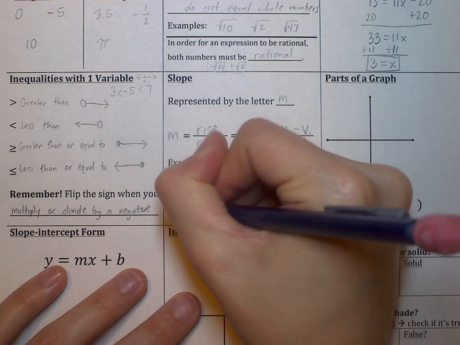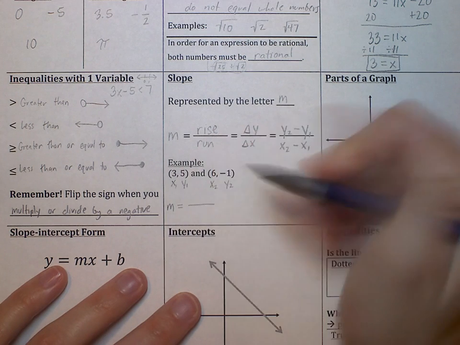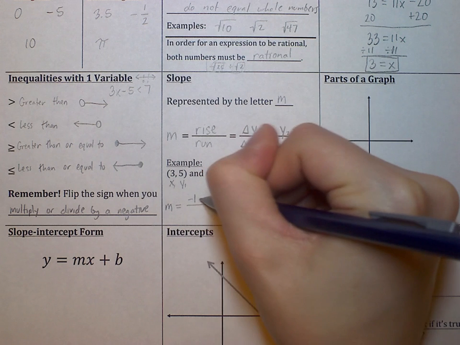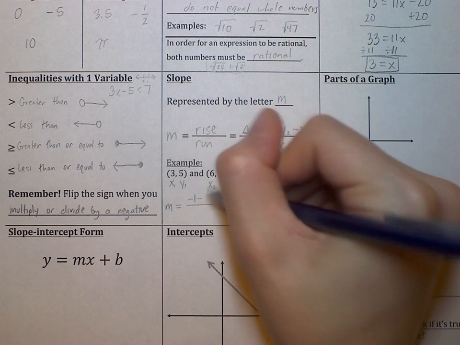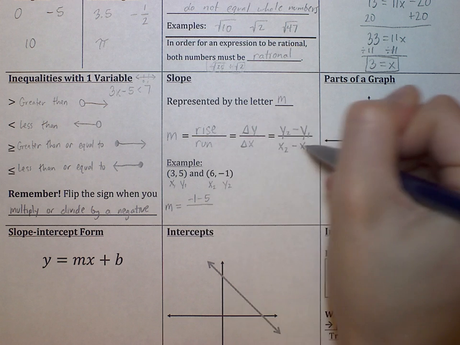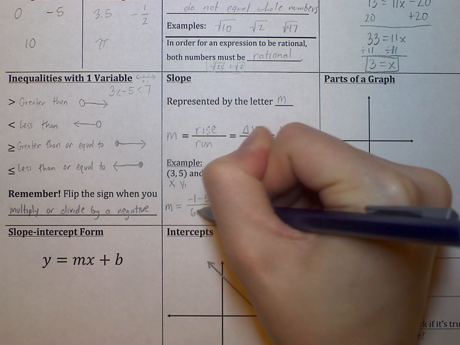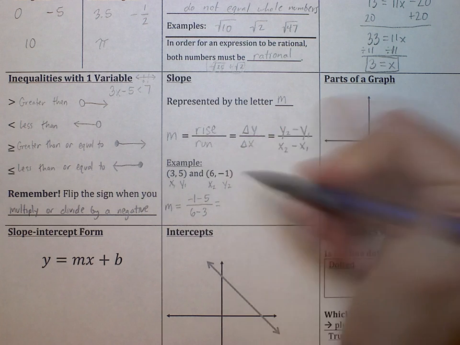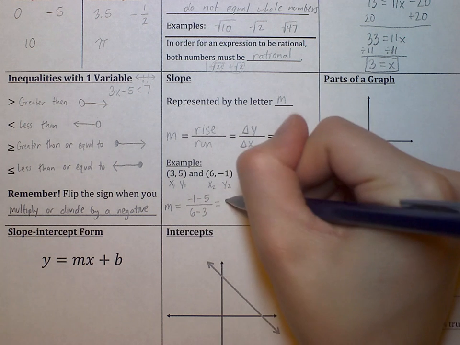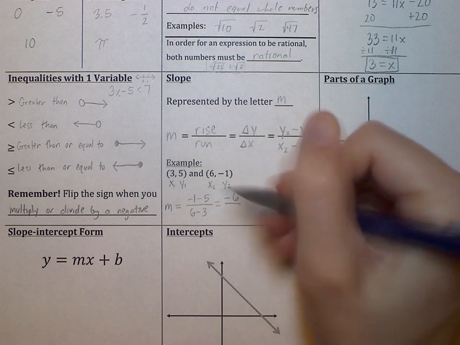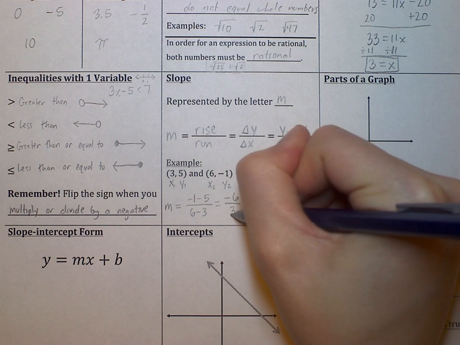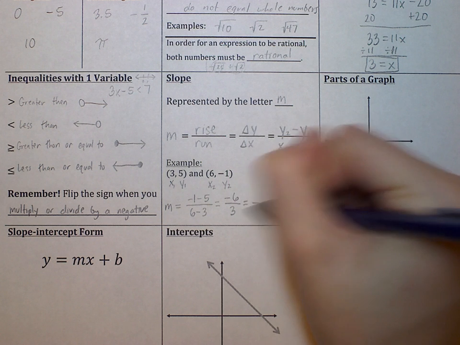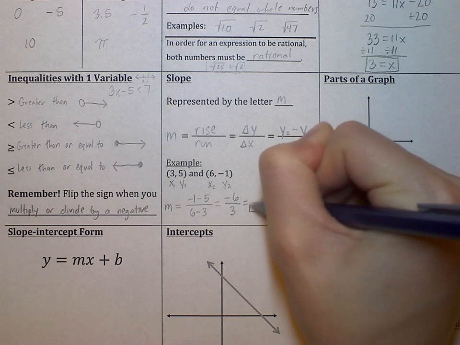So when I go to use the slope formula, it's m equals, starts with y2, negative 1, minus y1 is 5, over x2 is 6, minus x1 is 3. Negative 1 minus 5 is negative 6. 6 minus 3 is positive 3. Negative divided by positive is a negative, and 6 divided by 3 is 2.